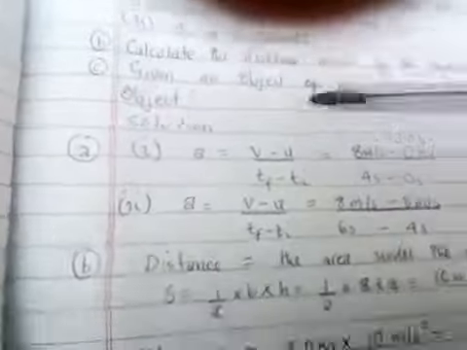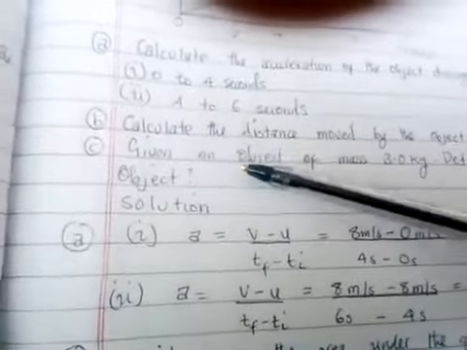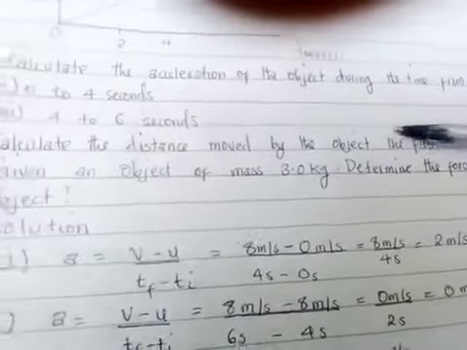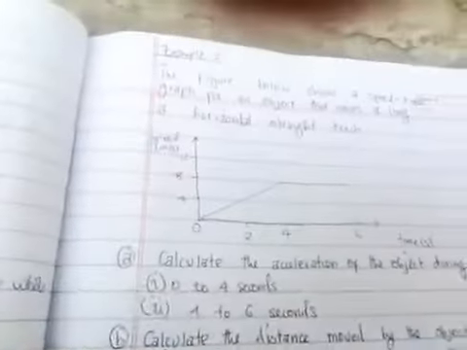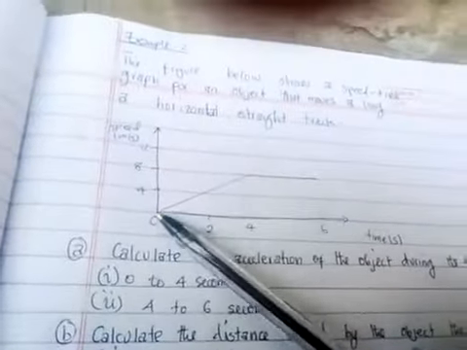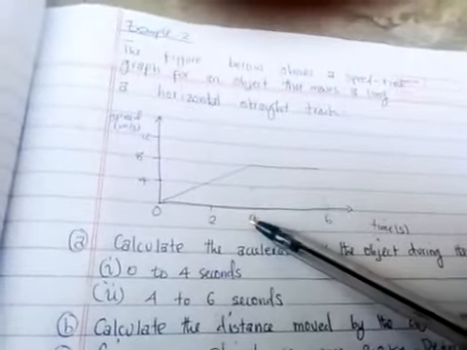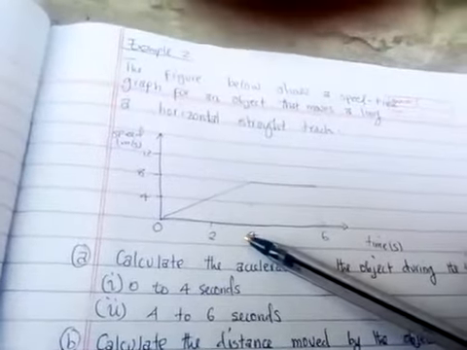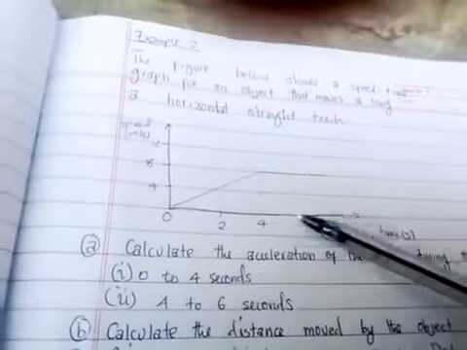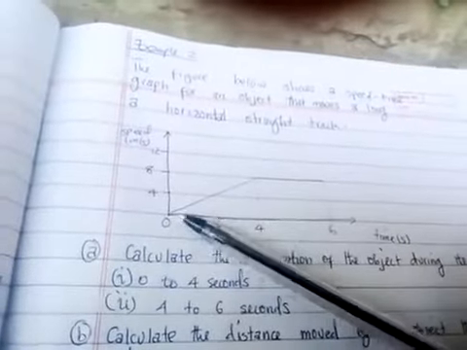And then now we're told again to calculate the distance moved by the object in the first 4 seconds. Mind you, you have to read the problem statement nicely and understand. First 4, from here to here, is different from the first one we had. The first one we had was the whole journey. Now this one, we are not including this part because they are saying the first 4 seconds.